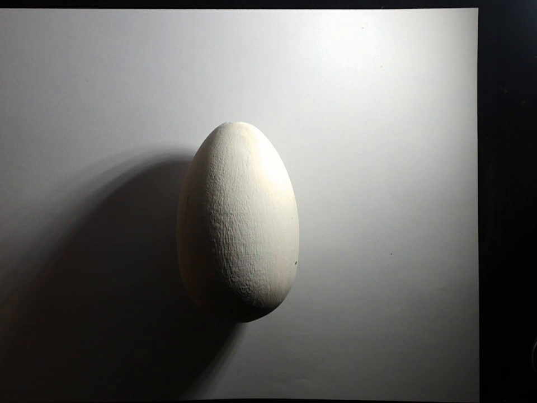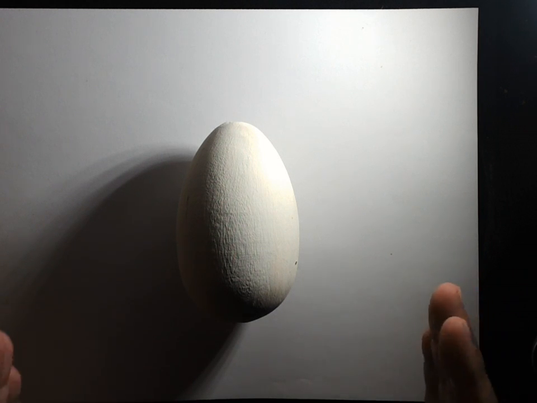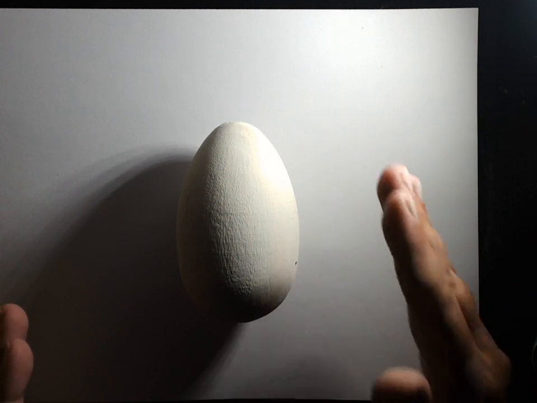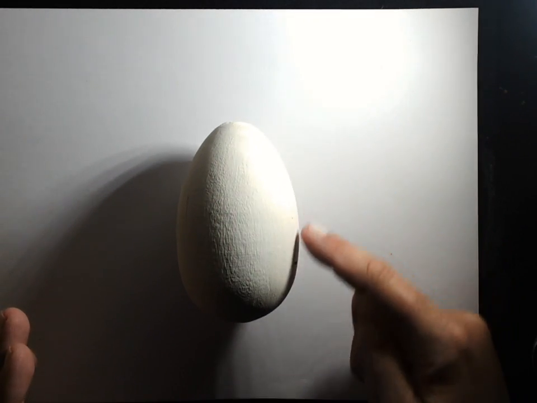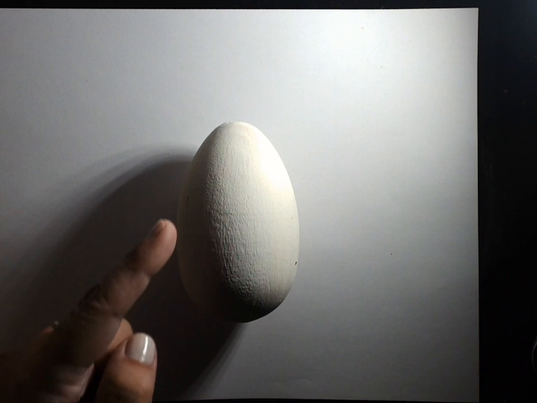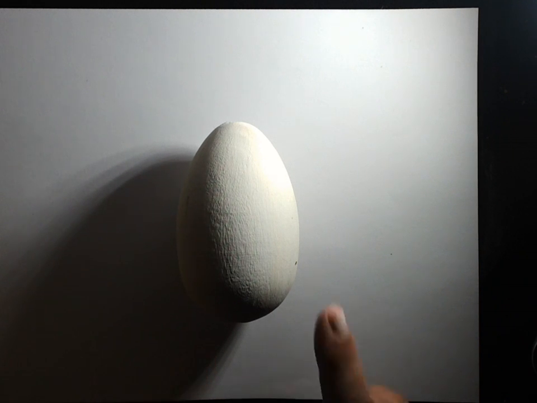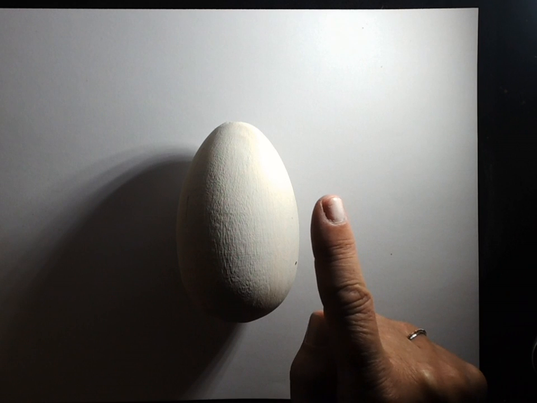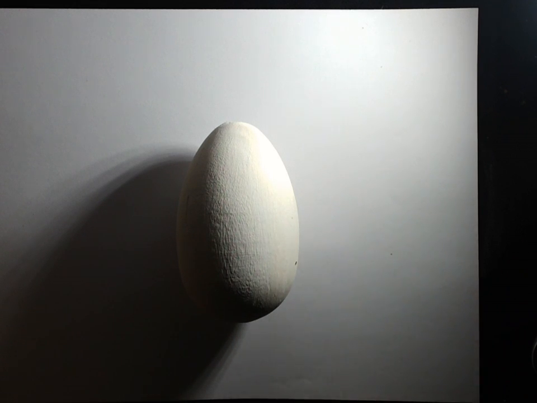Alright, so today what we're going to be talking about is value. Value is the lightness or the darkness of a color, and you can even do that in gray. What I mean by that is you're going to have a light side to your shape, and then a dark side to your shape, and it slowly goes into that darkness from the light. In order to have that, you have to have a light source.